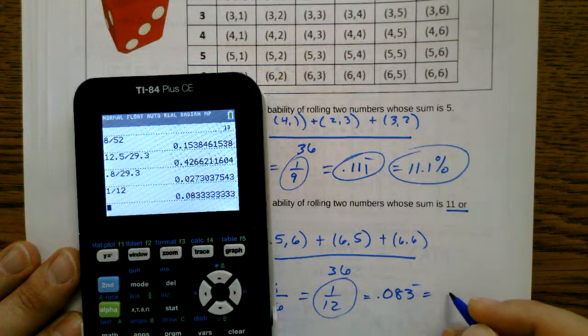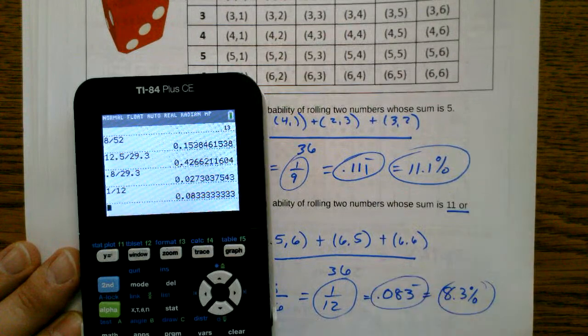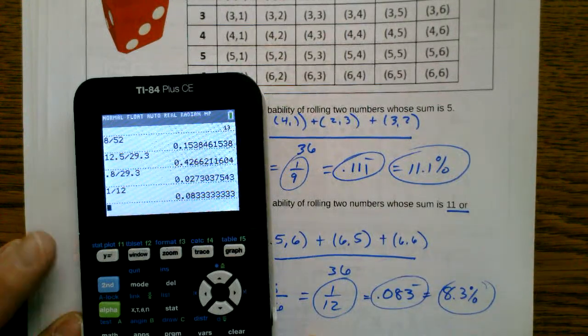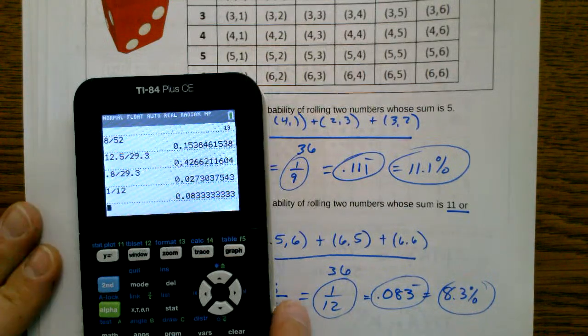And if you move that decimal place over, that's just 8.3%. Again, see what MyMathLab is willing to take. Sometimes they change it up. So any 3 of those on a quiz or test I would accept.